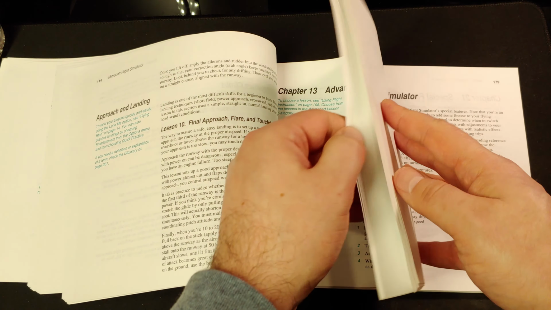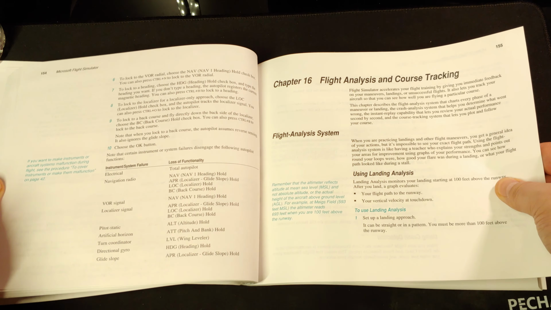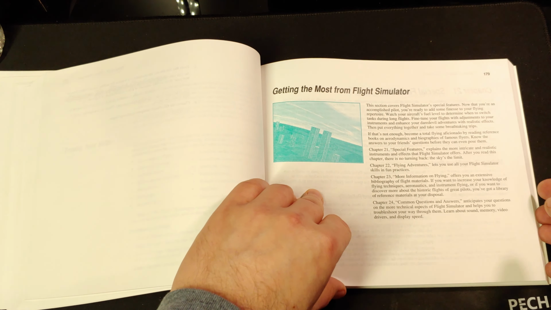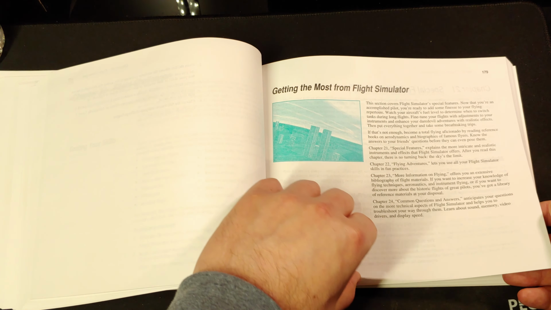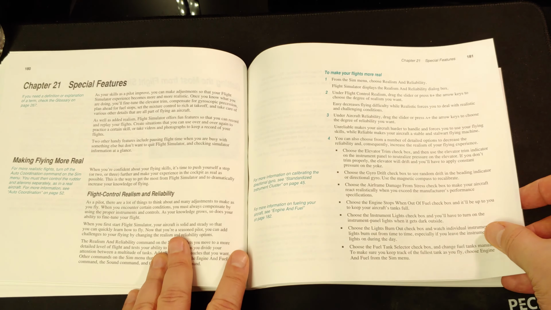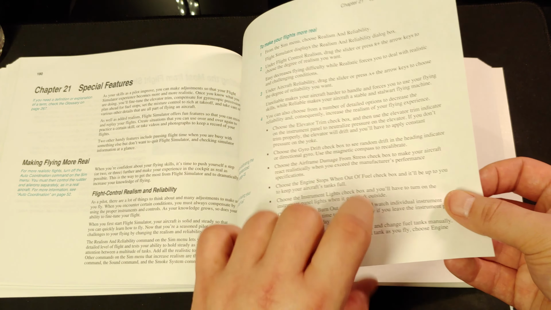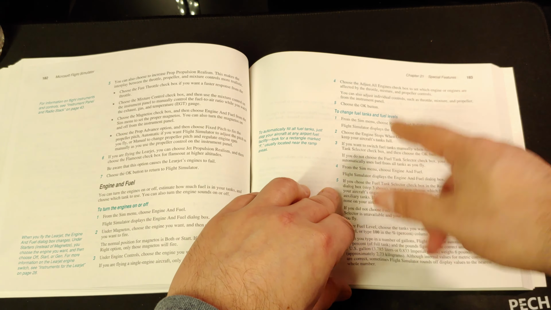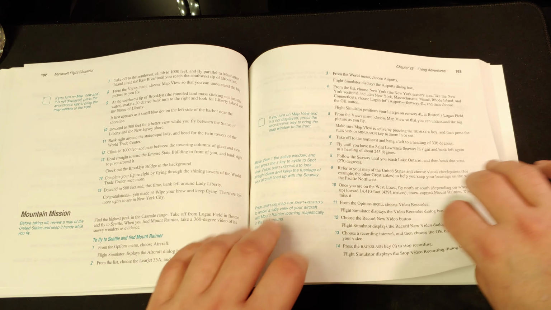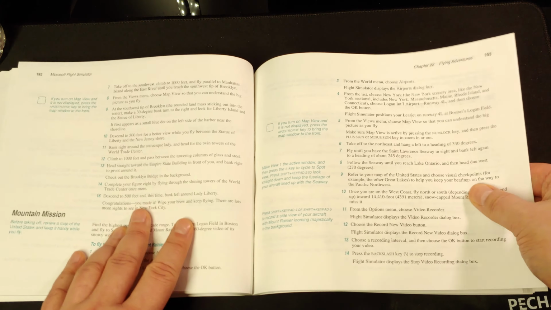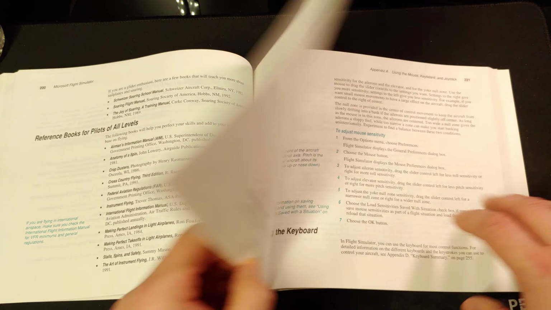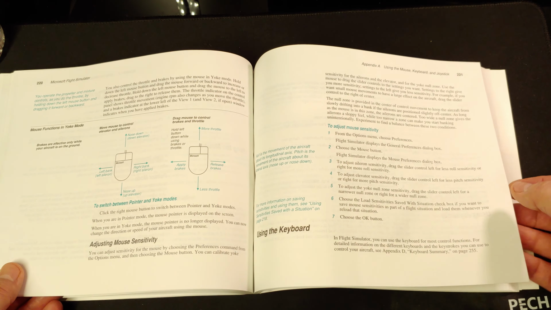Different flight tricks. You can choose realism and reliability options, and you can refuel in air. So this was very, very advanced for its time, and I'd say even nowadays it's probably still somewhat relevant.